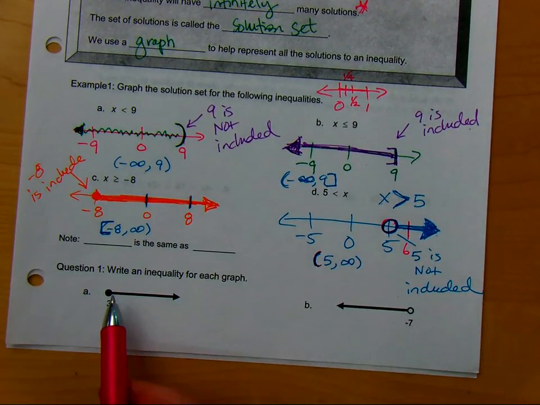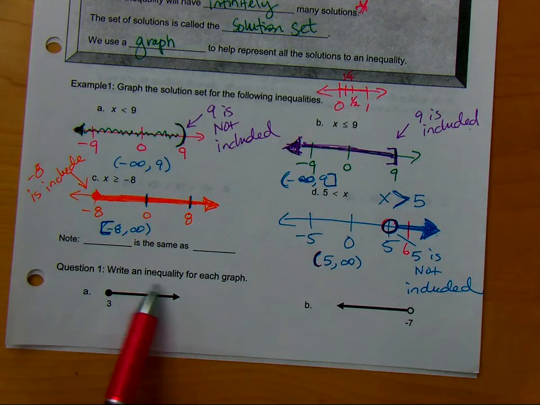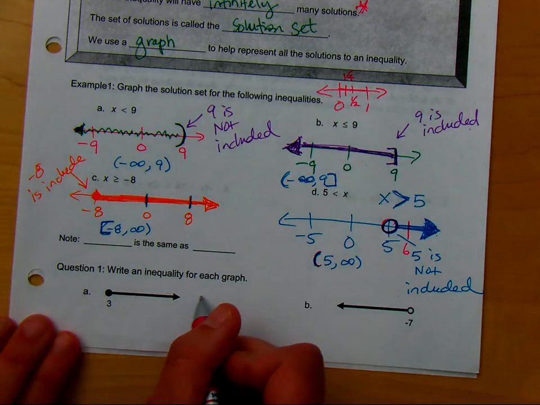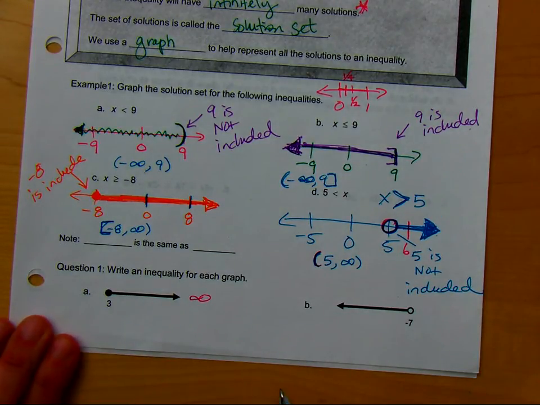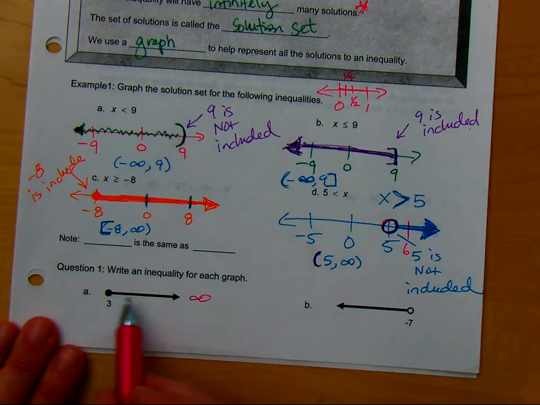Right. Okay, let's go on to the next one. Write an inequality for each graph. So if we look at this, where are we starting and where are we ending? We're starting at 3. So how could you describe this situation? Down here is positive infinity. Okay? So who can tell me the inequality that would describe this graph?